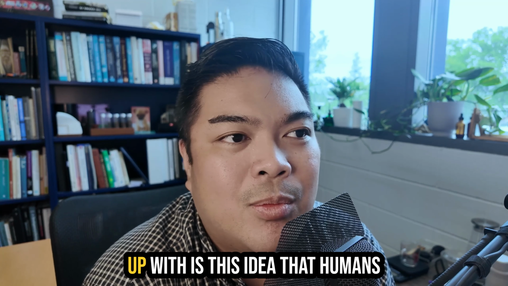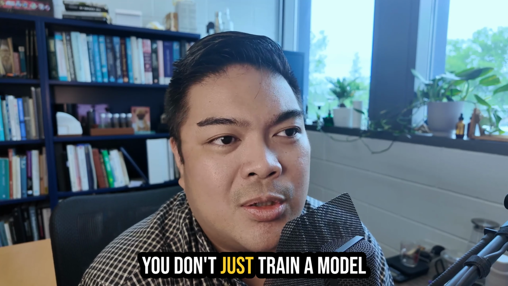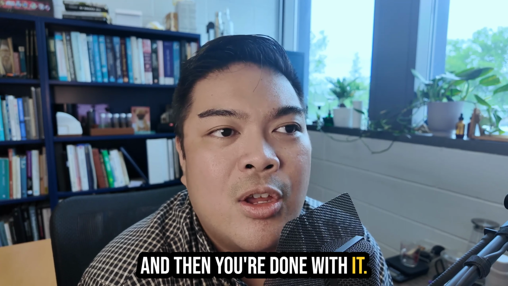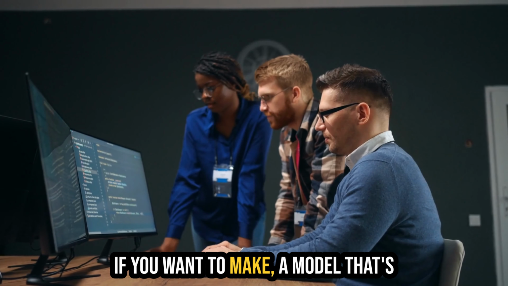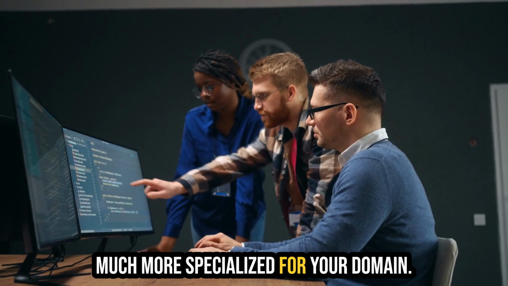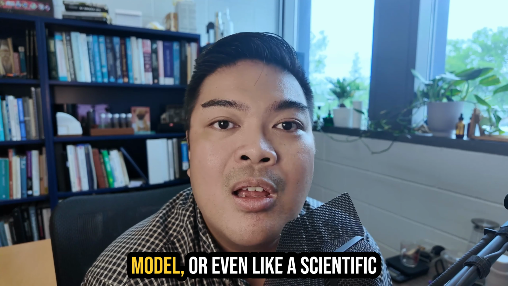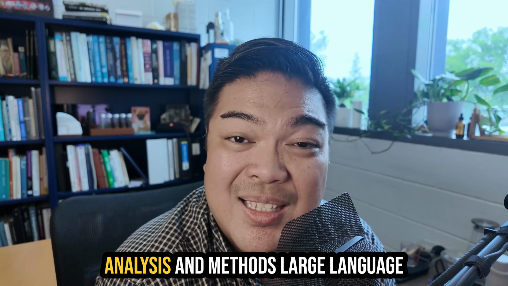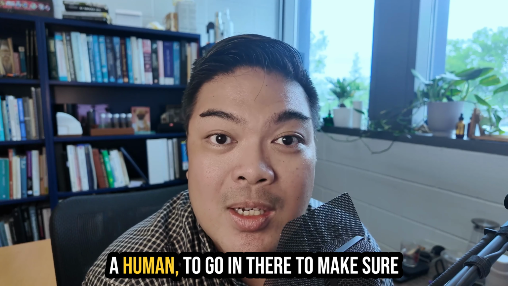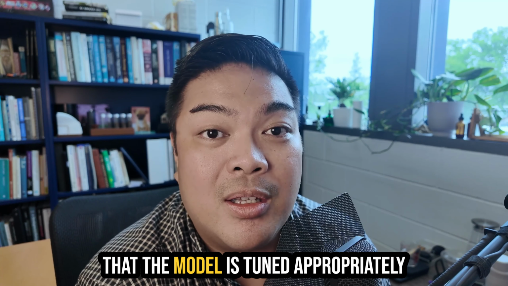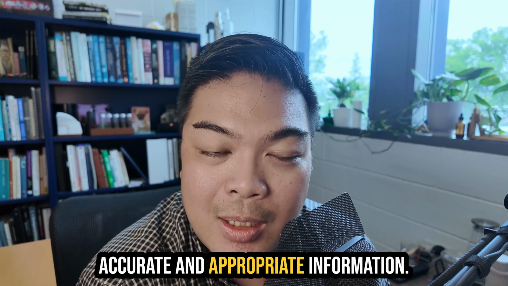The last thing we want to end up with is this idea that humans are still really important. You don't just train a model and then you're done with it. Humans have to go in and do the fine tuning, and that's especially true if you want to make a model that's much more specialized for your domain. Like if you want to make a very specific physics large language model, or even a scientific analysis and methods large language model, it really does take an expert, a human, to go in there to make sure that the model is tuned appropriately and fed correct, accurate and appropriate information.